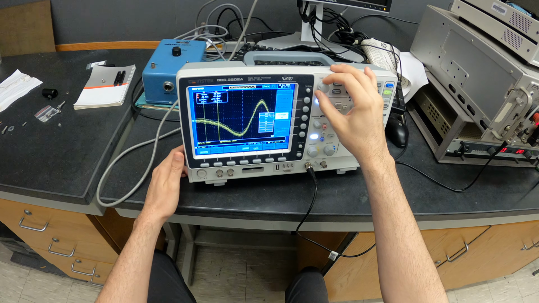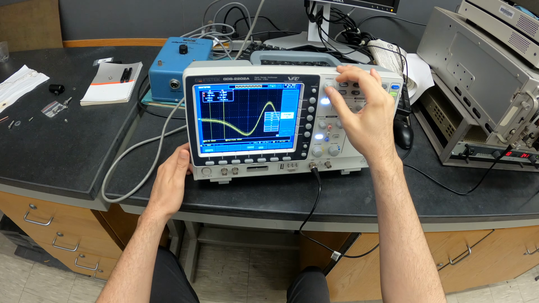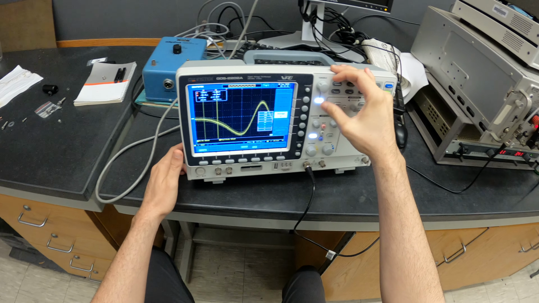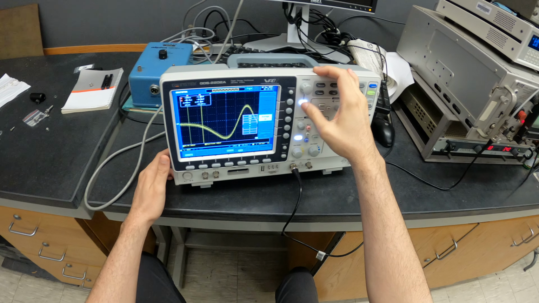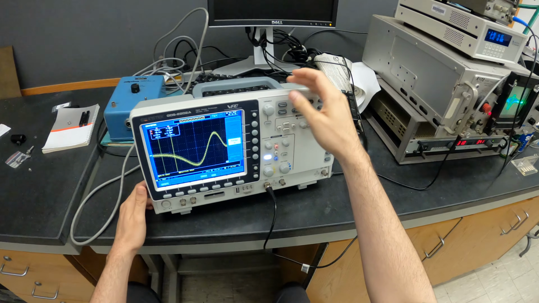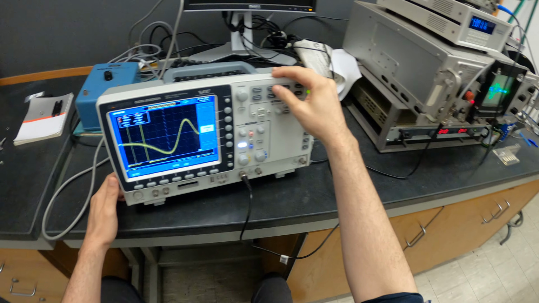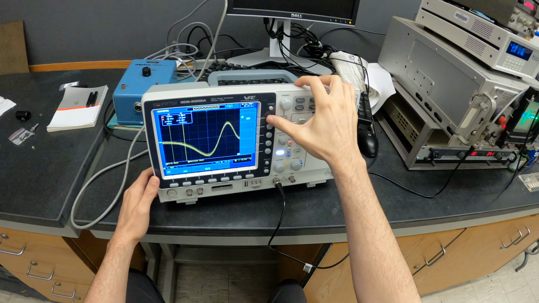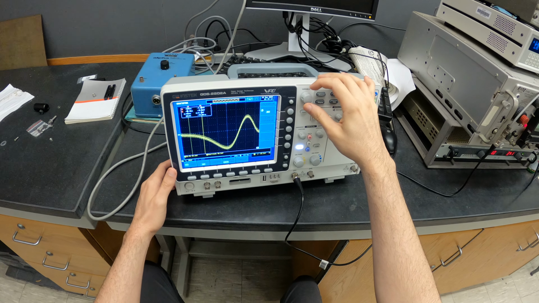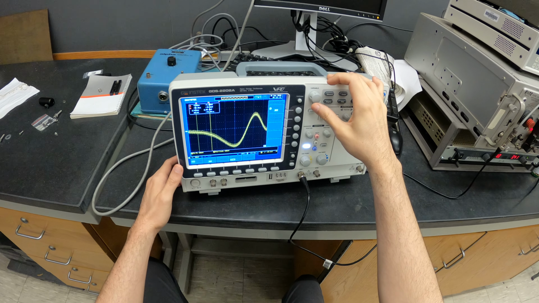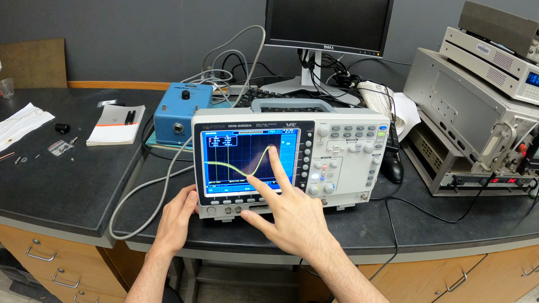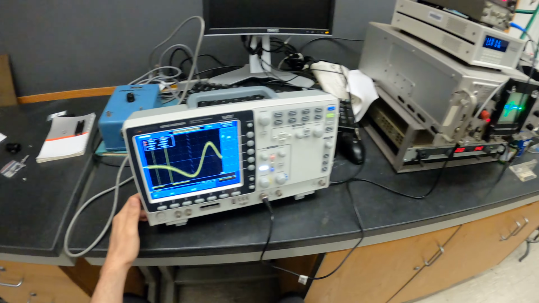Let me select a smaller number, 16. I can also change the persistence, display persistence. So all right, now I can measure from this valley to this peak.